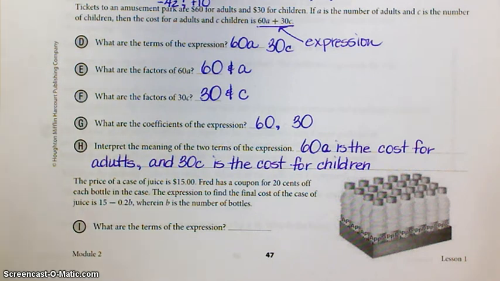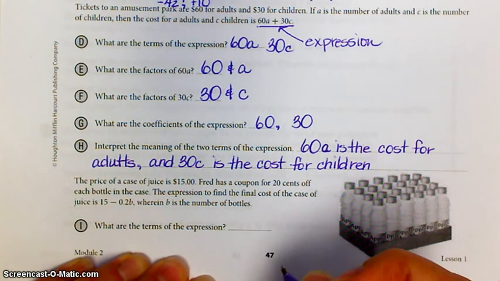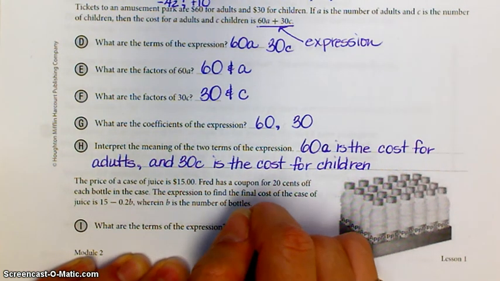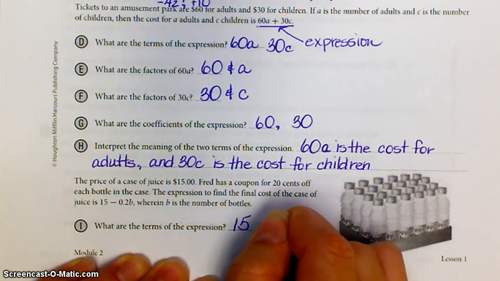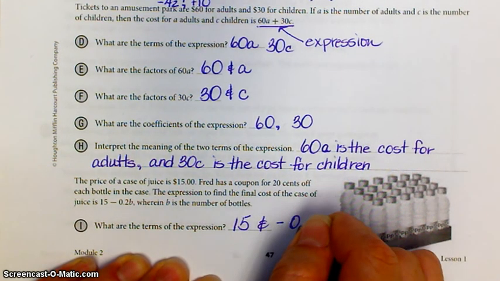The price of a case of juice is $15. Fred has a coupon for 20 cents off each bottle in the case. The expression to find the final cost of the case of juice is 15 minus 0.2b, where b is the number of bottles. What are the terms of this expression? Well, you have two terms. Remember that your terms are separated by plus sign, minus sign, or equal sign. You have 15, and your other term is negative 0.2b.